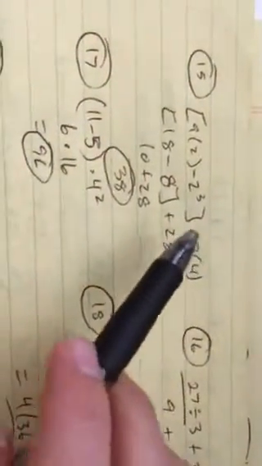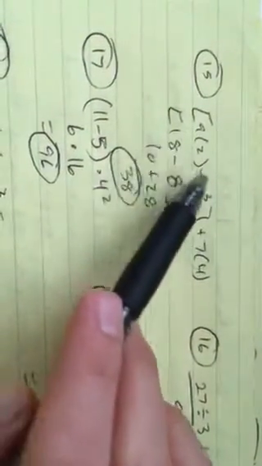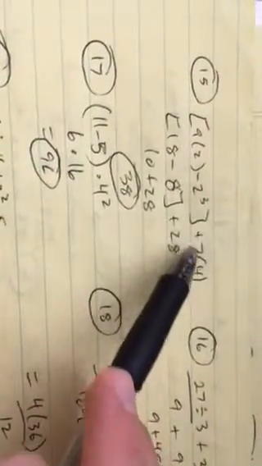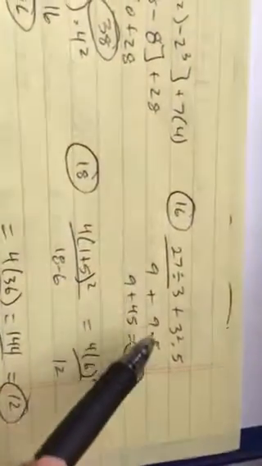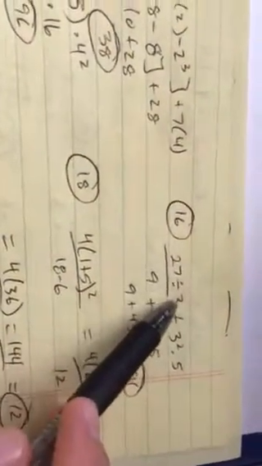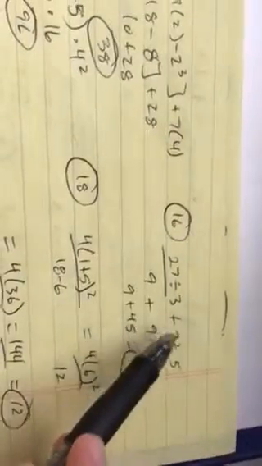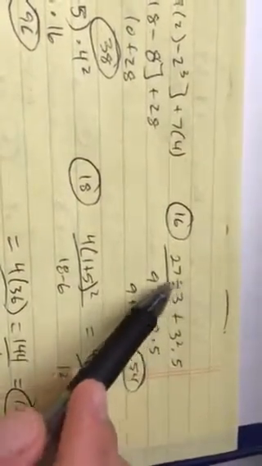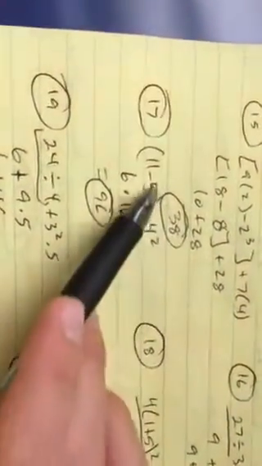All right, next page here, 15. Work inside this bracket, which is just really a parentheses. 9 times 2 is 18. Minus 2 to the third is 8. That gives you 10. 7 times 4 is 28. That sum is 38. Let's see, do the 27 divided by 3 here. You can also do 3 squared. 9 times 5, 45. This gives you 9. 54 is your answer.